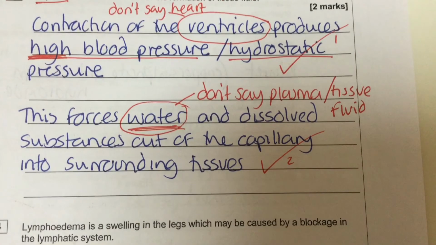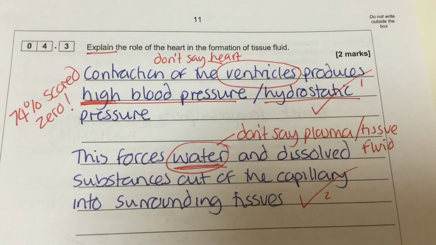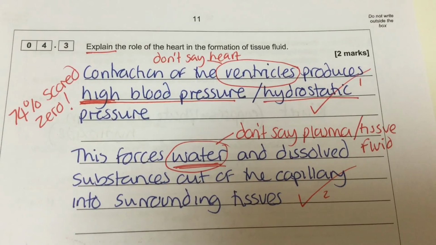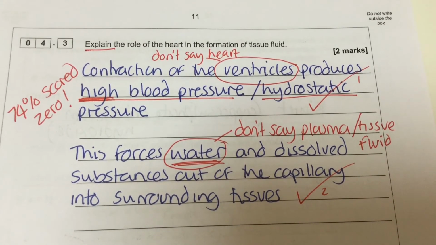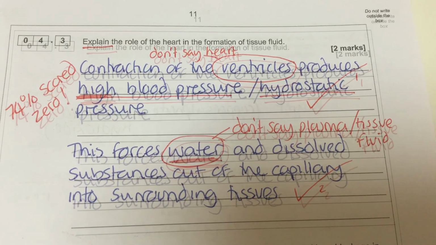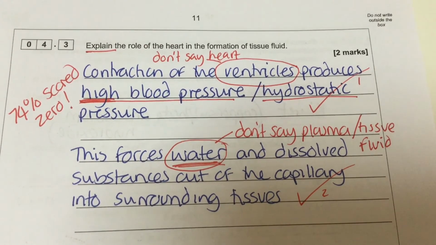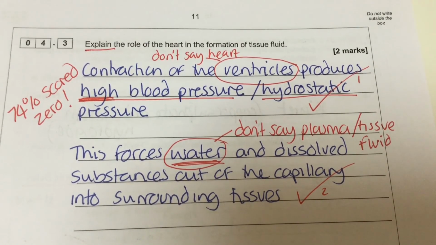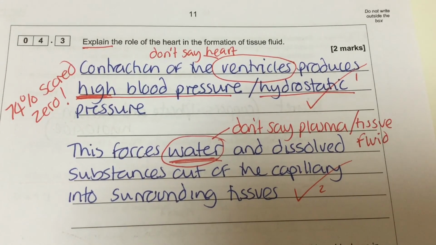They talked about tissue fluid. The high blood pressure forces water out of the blood vessels. It doesn't force plasma, it doesn't force tissue fluid. Now, the water may contain some dissolved substances in there, such as glucose or oxygen, but we certainly couldn't call it plasma, because plasma is a thicker solution and it contains plasma proteins as well as many other substances.